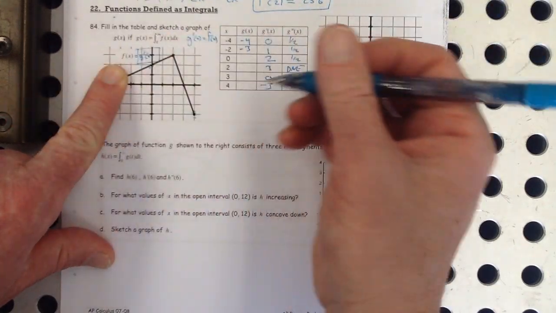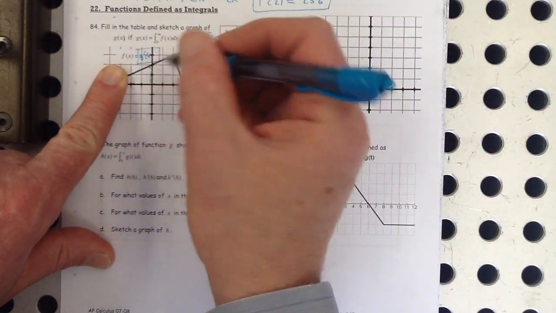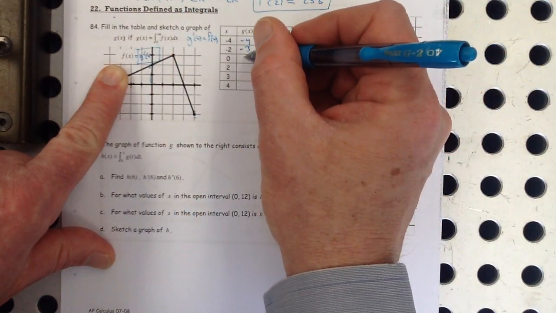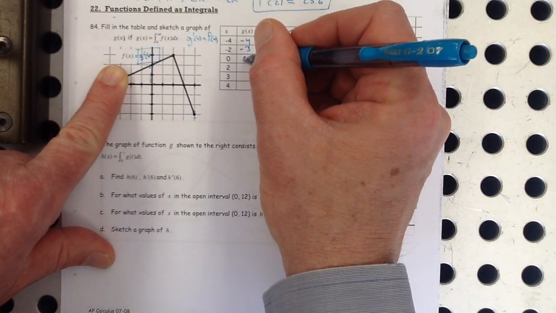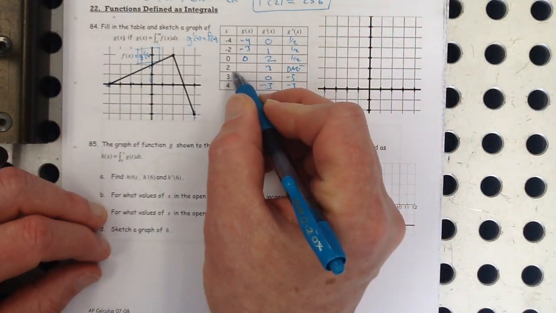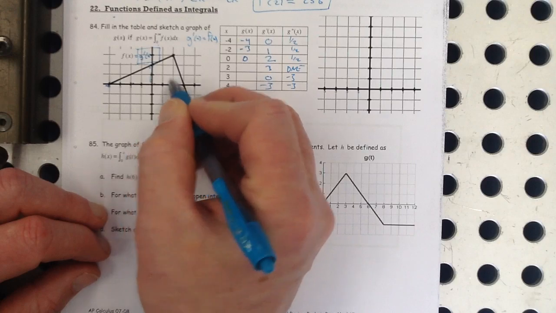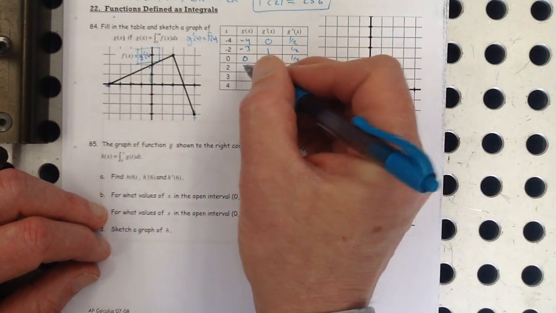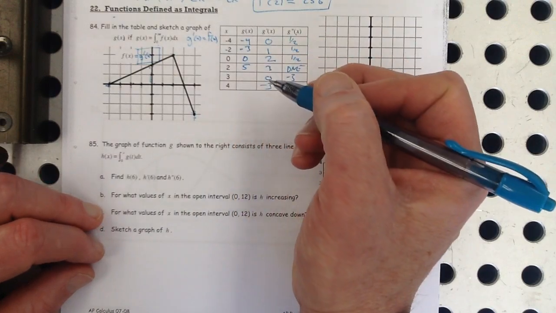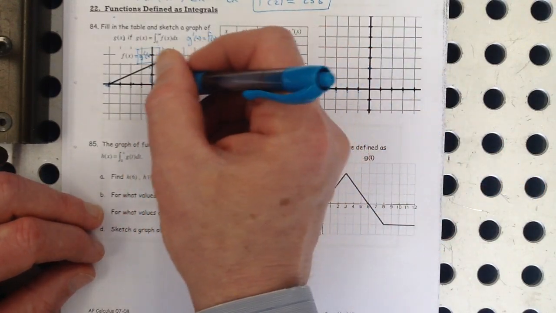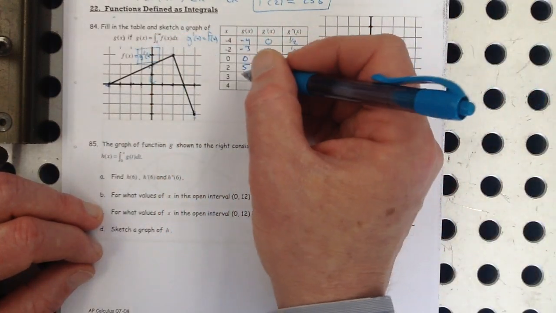And I'm going the wrong direction again. At 0, the area from 0 to 0, you haven't gone anywhere. So that area is 0. And at 2, we're now going the right direction for area. So however you do that, you're going to get an area of 5. You could just count the blocks in this case, or you can do a trapezoid, whatever.